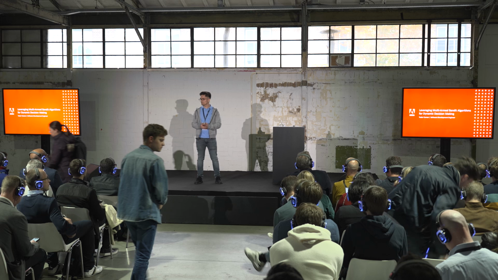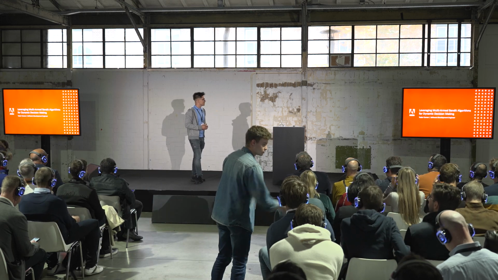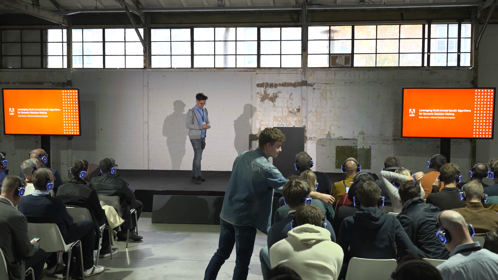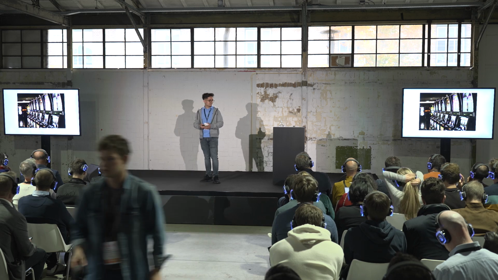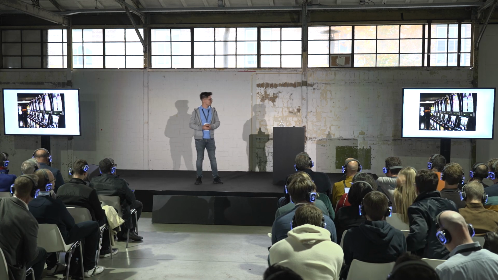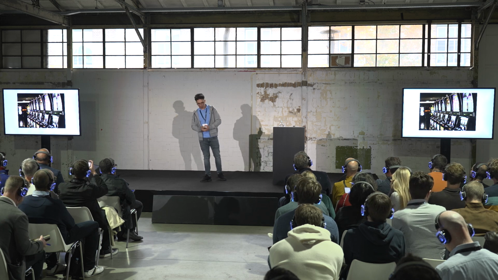So I did what any normal software engineer would do. I went to Google and I typed in multi-armed bandits. And this is the first image that popped up. And I was like, okay, what do slot machines have in common with multi-armed bandits?